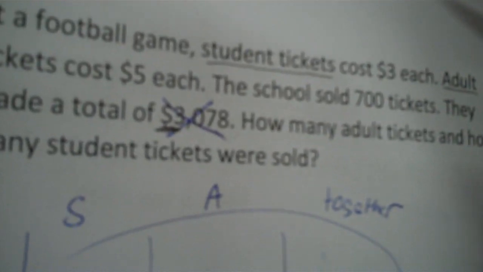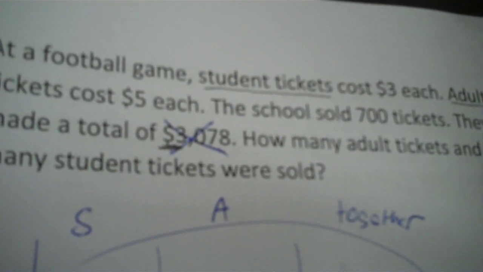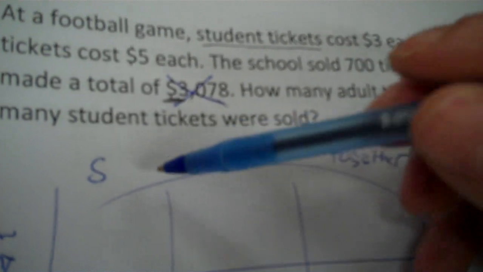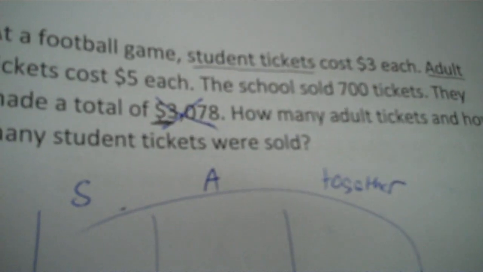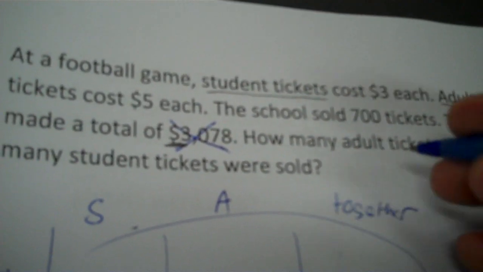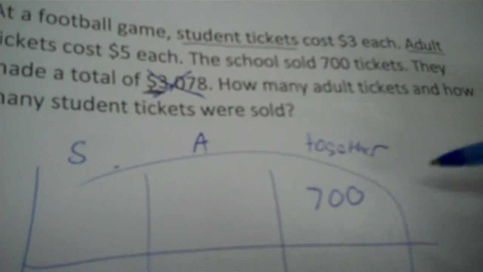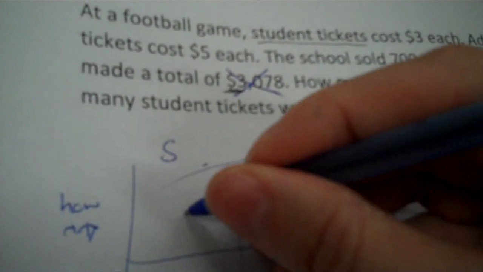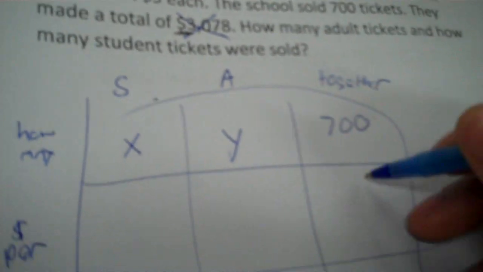Okay, find me the only number in there not related to money. 700 tickets, but it's not students or adults. And it doesn't say more than either, okay? So I need to put, that's how many together. And when I have the together, but I'm missing the separates, I've got to go x, y.